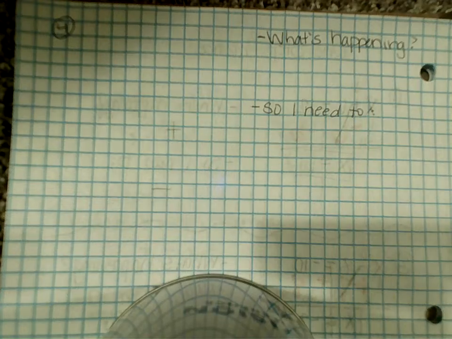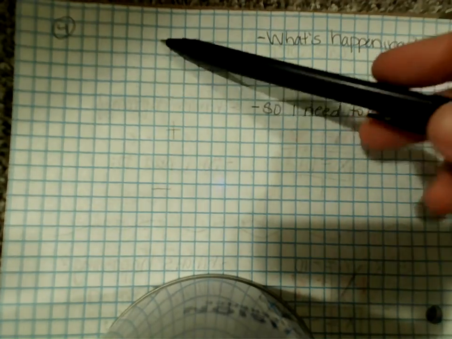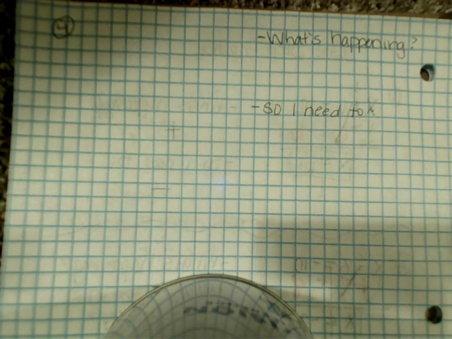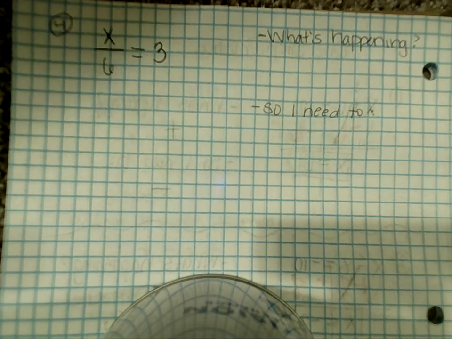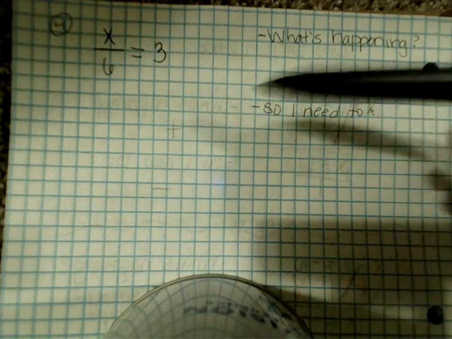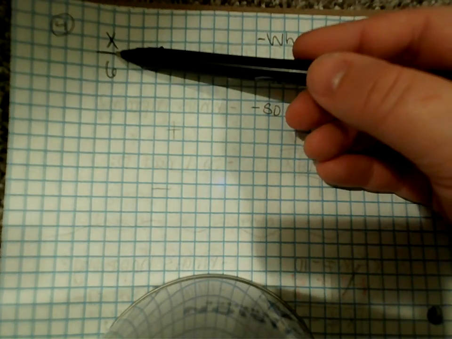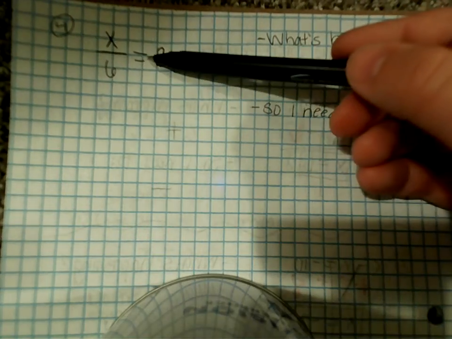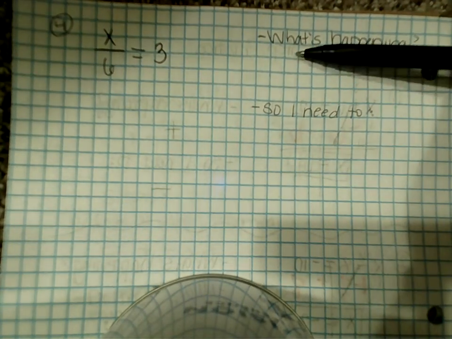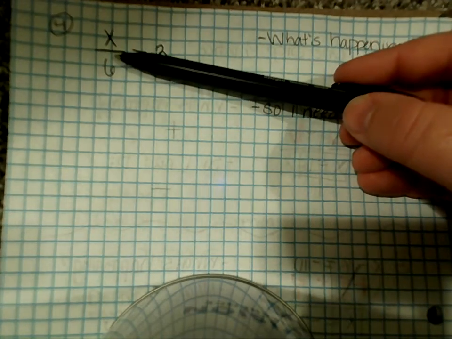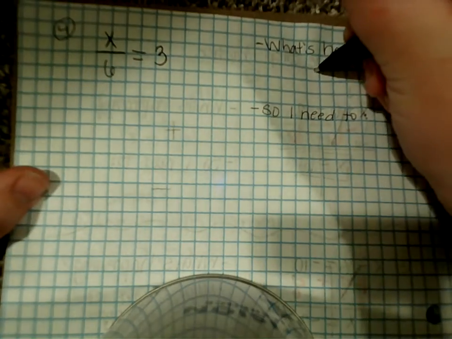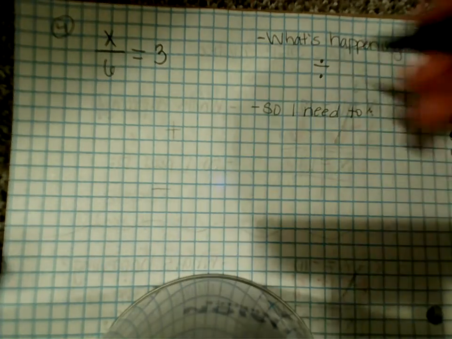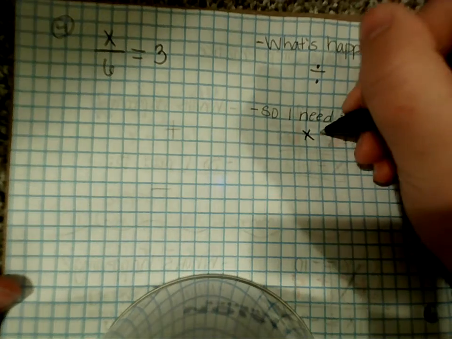Okay, our last one. Set it up just like you did the others. What's happening? So I need 2, and leave that space to solve. Go ahead and play when you are ready to move on. Okay, we have x over 6 equals 3. And what this over means is division. X divided by 6 equals 3. So we need to figure out what's happening. Well, we just said it. X divided by 6. So right now, division is happening. And we need to do the opposite of division, which is multiplication.